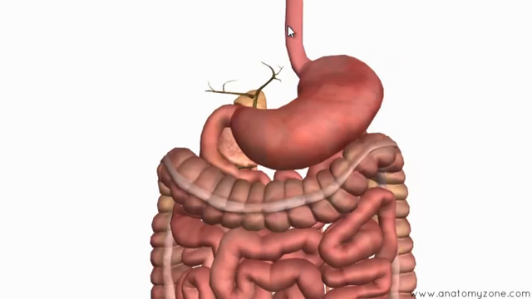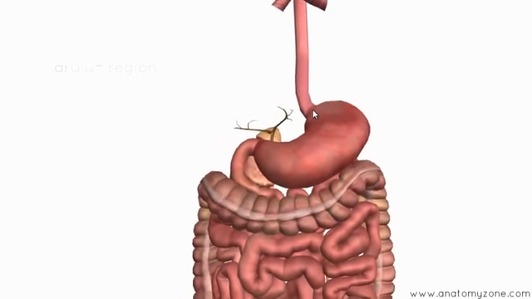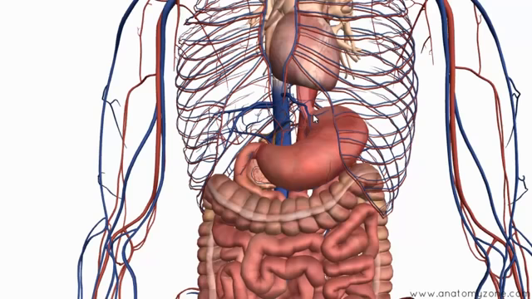So you can see the esophagus joins the stomach, and the region where it joins is called the cardiac region of the stomach, because I guess this is the part of the stomach that lies closest to the heart. I've just added the vessels in here and the cardiovascular system, and you can see that it sits just above the stomach.